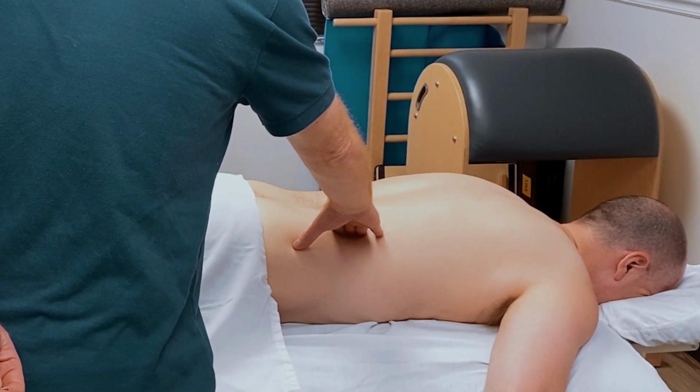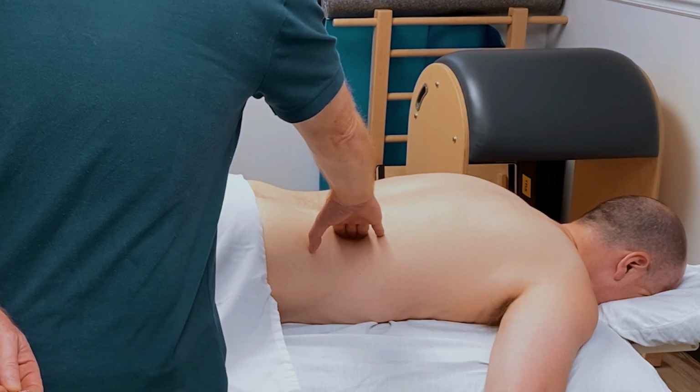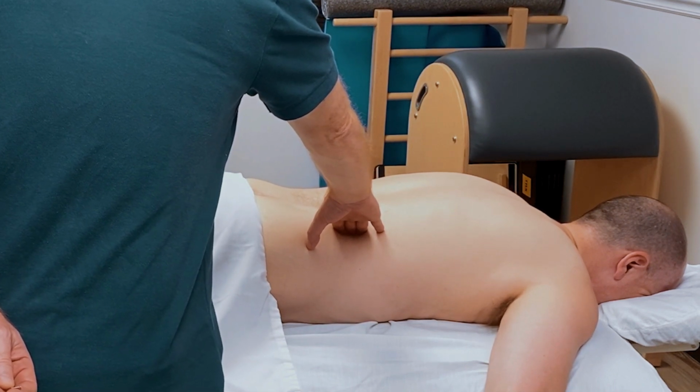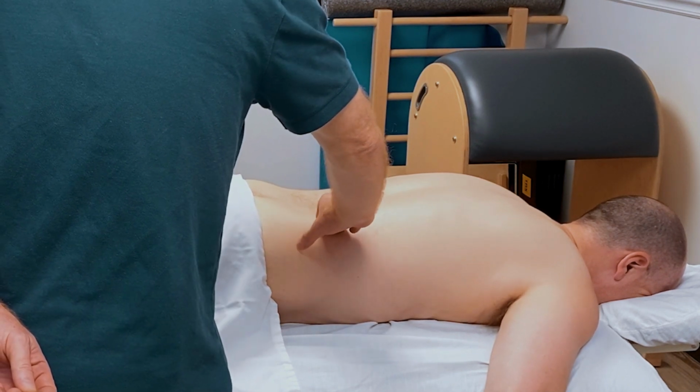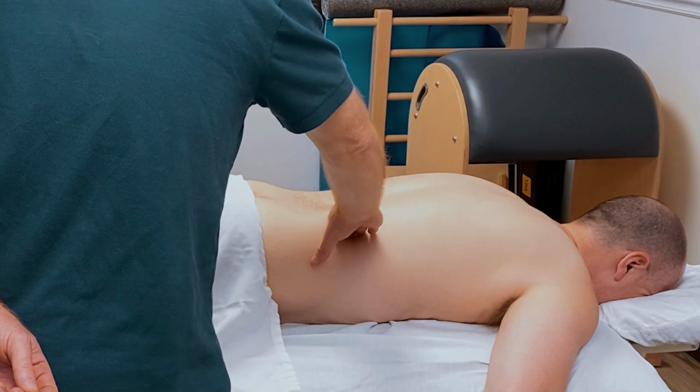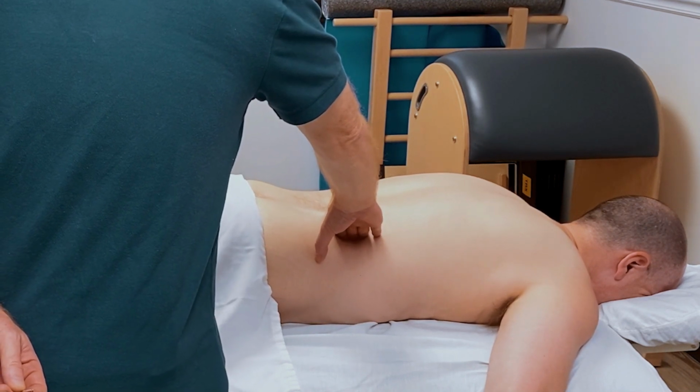From here I can palpate more superficially towards the erector spinae, or change my angle and press towards the quadratus lumborum. I'm looking for areas of maximum tension. I can press towards the 12th rib, or press down towards the iliac attachment, again looking for regions of maximum tension.